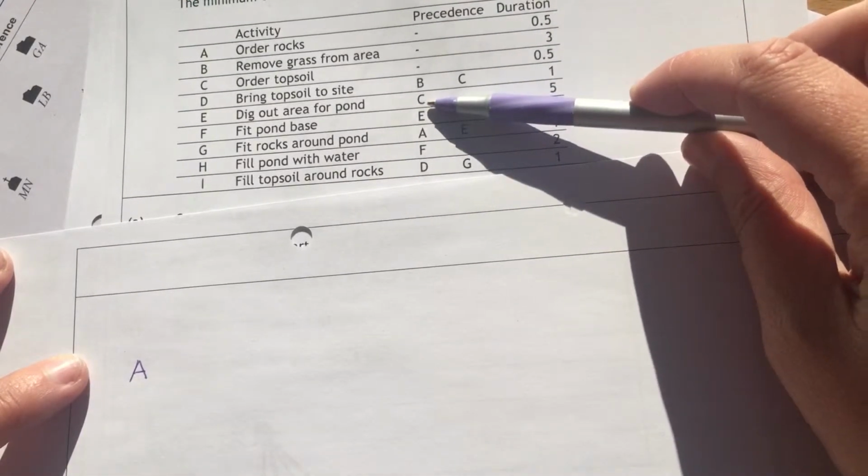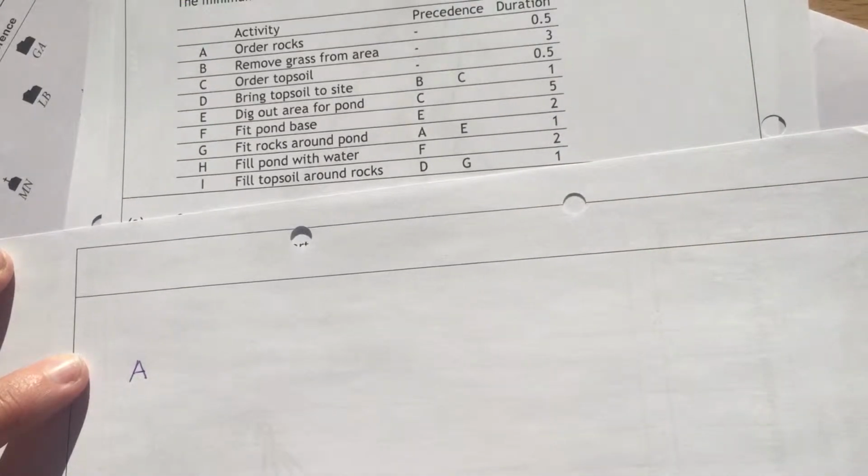E has to wait for C, but doesn't have to wait for anything else.